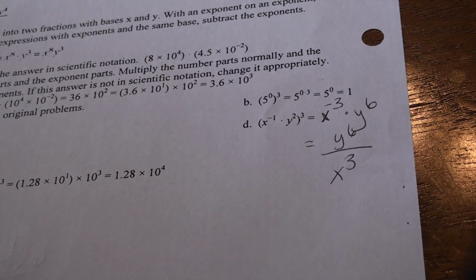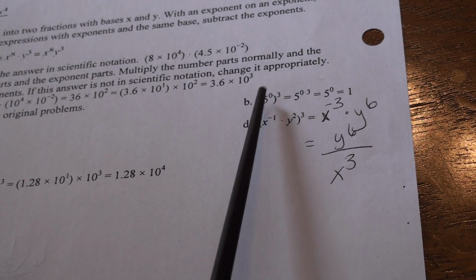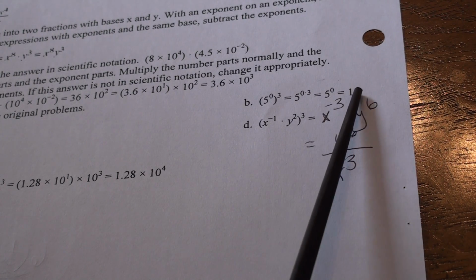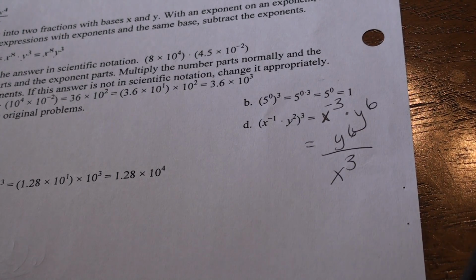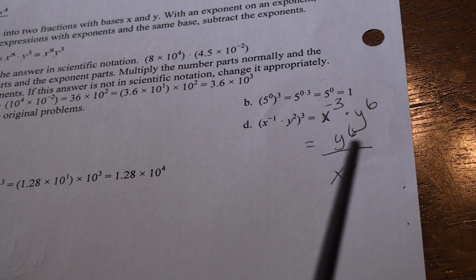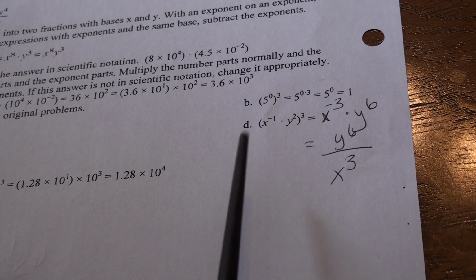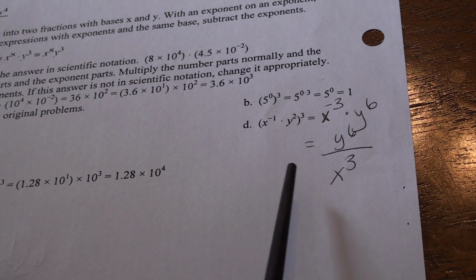On the right-hand side, 5 to the 0 to the third. You're going to multiply your exponents, which 0 times 3 is still 0, and hopefully you remember, anything to a 0 power is 1. For part D, you need to take both parts to the third power.